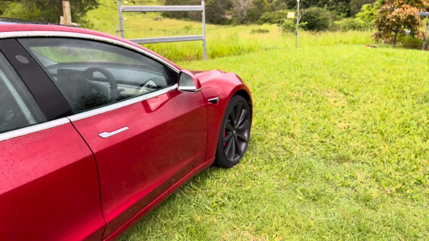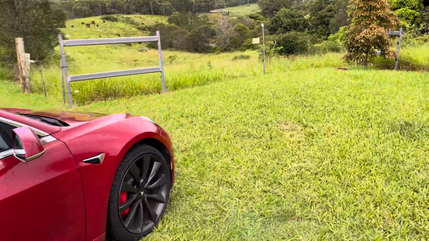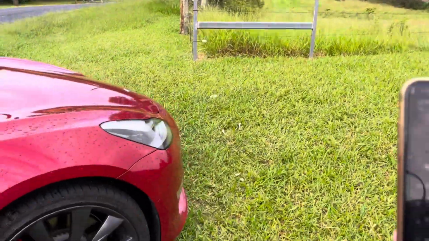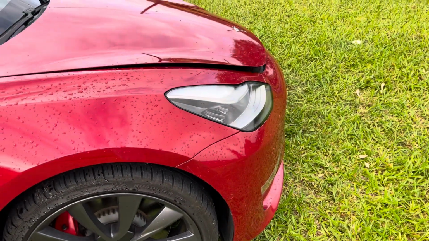When you arrive at your car, you're going to send a selfie to the car owner so they can unlock the car for you remotely. When they unlock the car, they're just going to be going into the Tesla app and clicking this button here to unlock the front trunk.